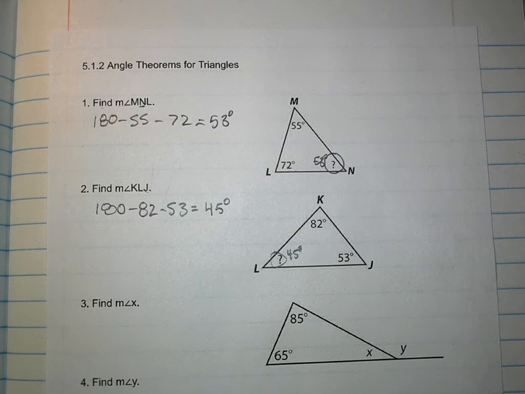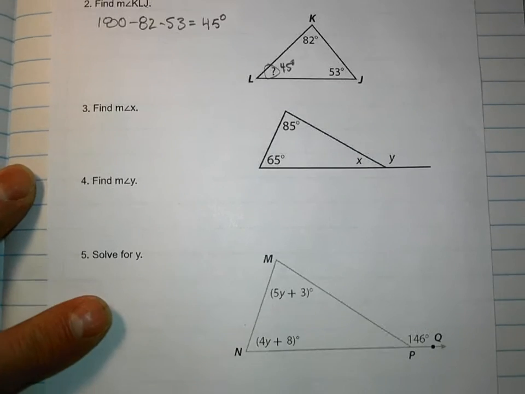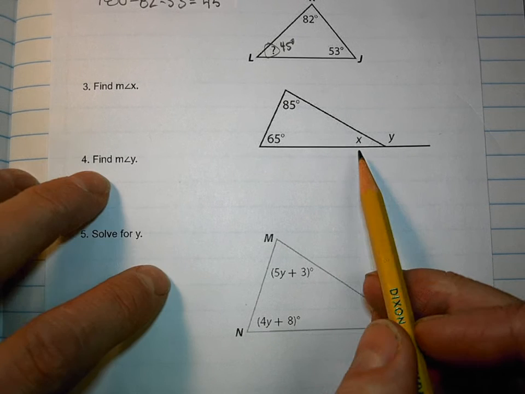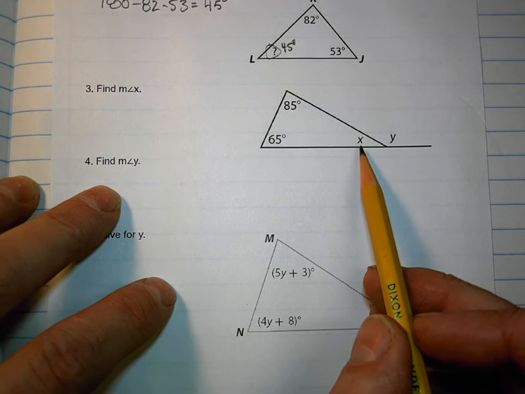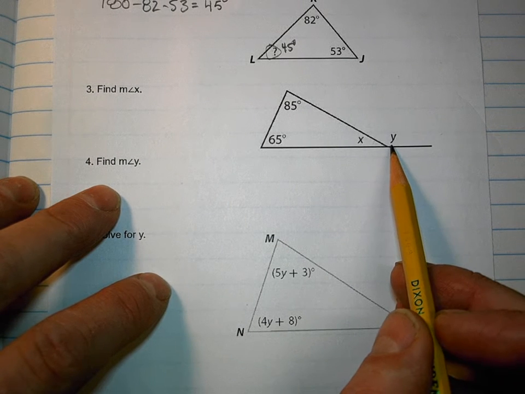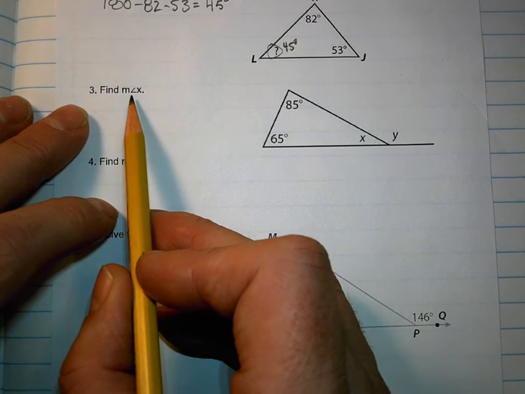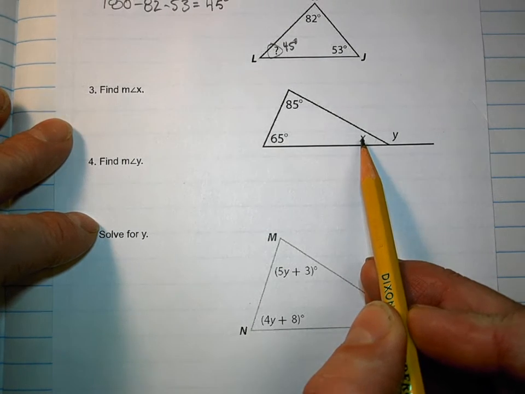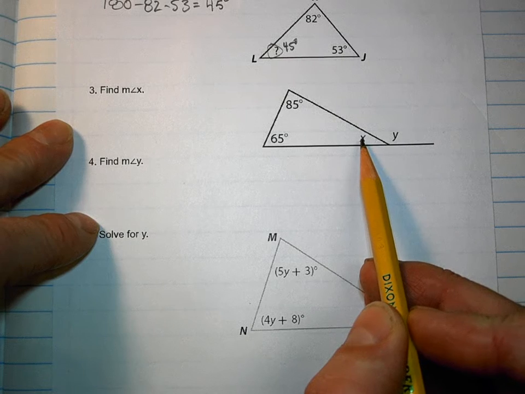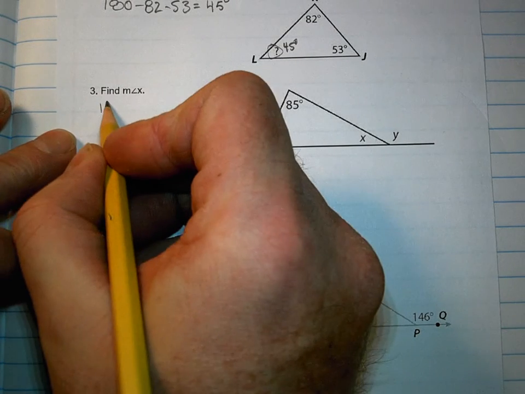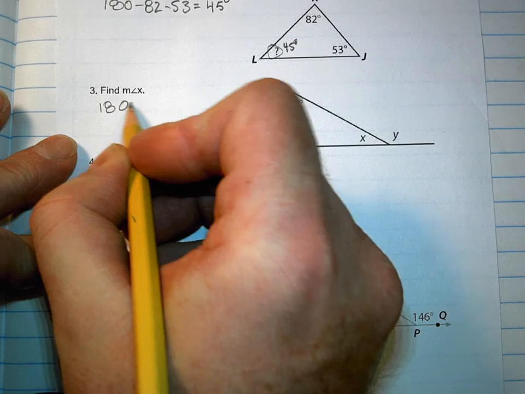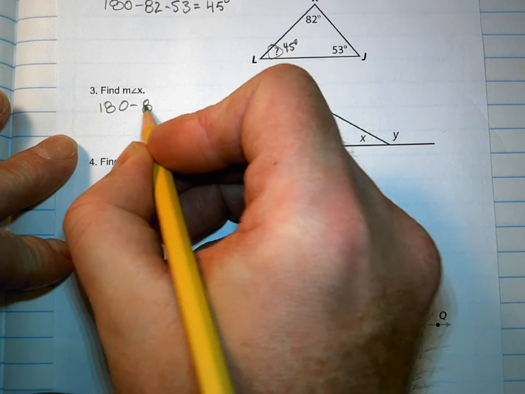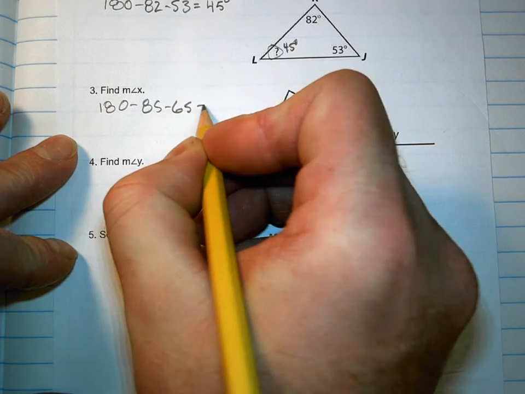So we got there. Now, the next one gets a little trickier. We've got an interior angle and an exterior angle of the triangle, don't we? So this one, X, is the interior angle. Y is the exterior angle. So the first question is find the measure of angle X. So how do I find it? 180 minus 85 minus 65.